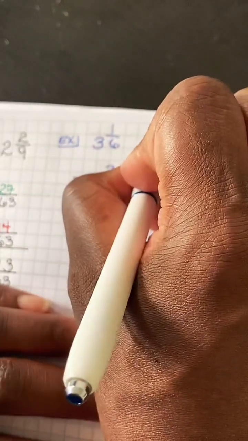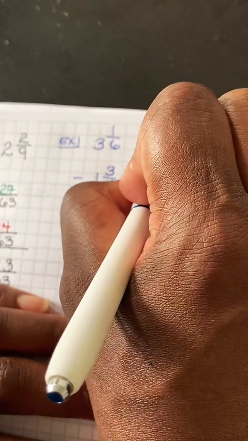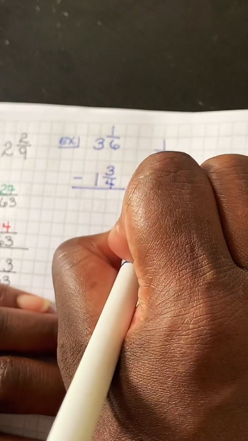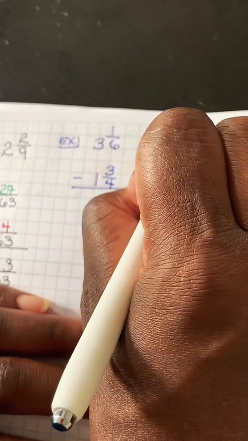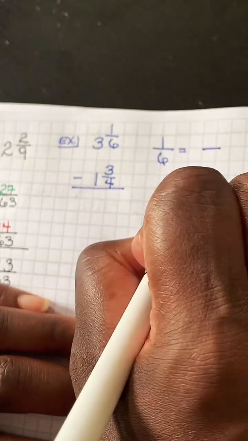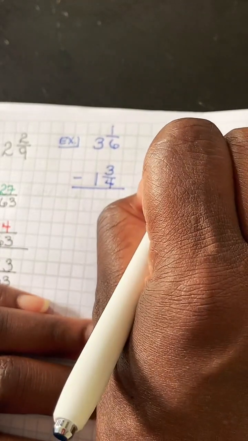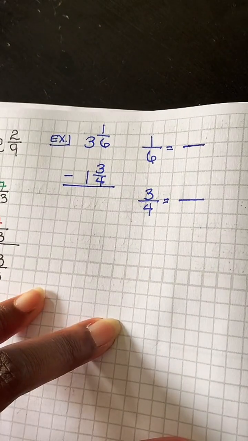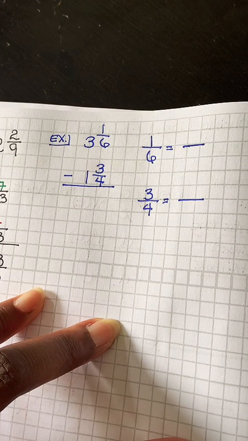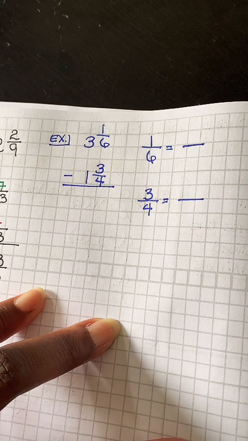All right, so we have our 1/6 and our 3/4. What would be our common denominator? Big Al is saying 12.